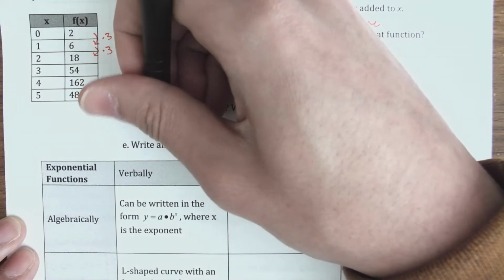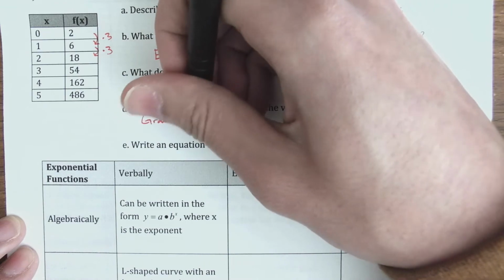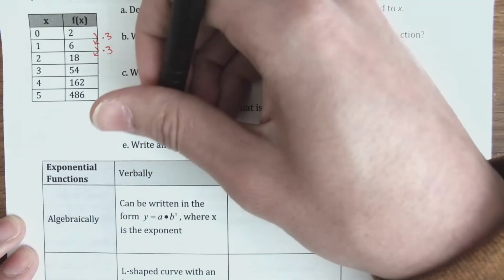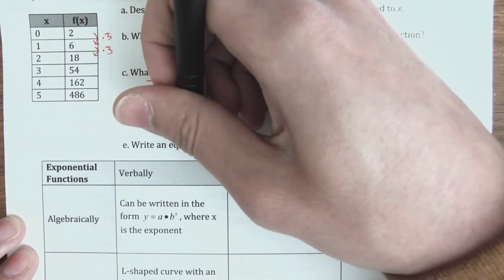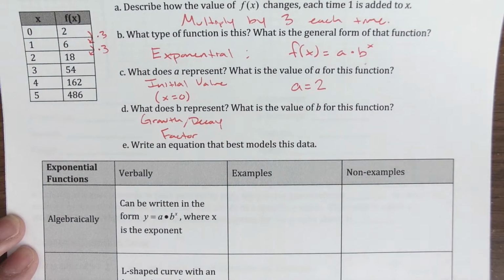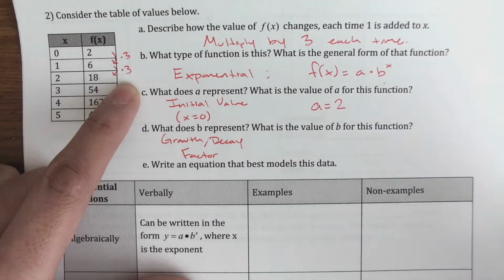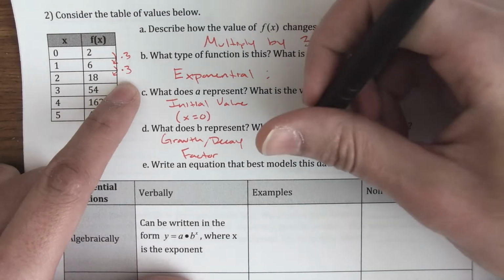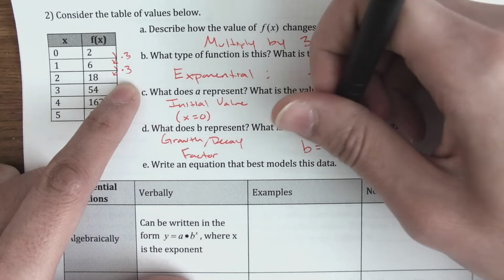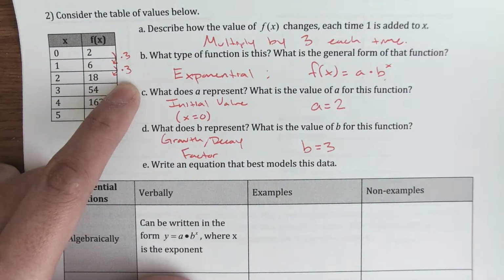B represents our growth or decay factor. So when we talk about exponential functions, we talk about exponential growth or exponential decay. In every case, it's going to be how the exponential function changes. It's that multiplicative rate of change. In this case, we're multiplying by 3 every time. So our b value is 3.